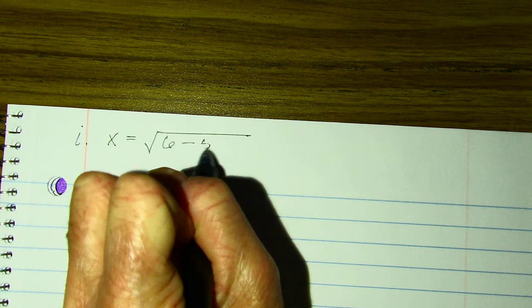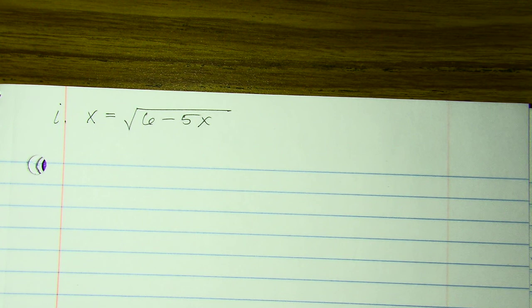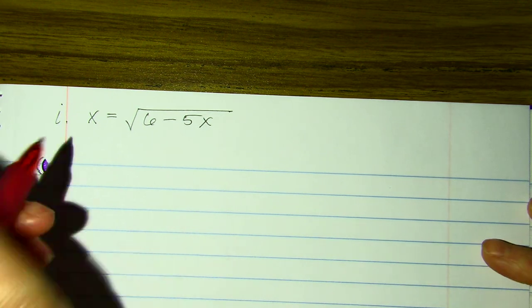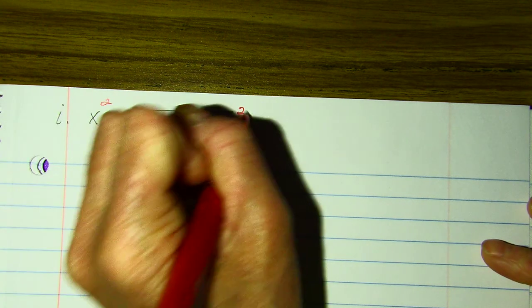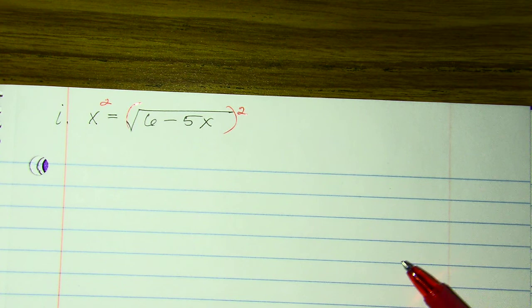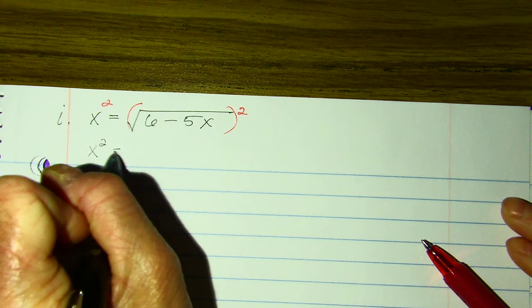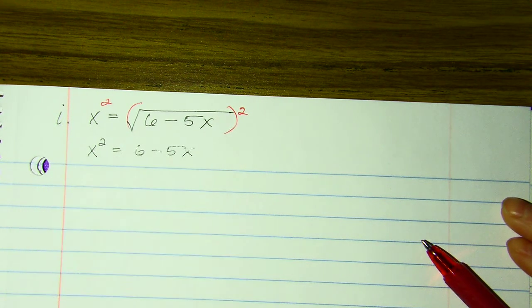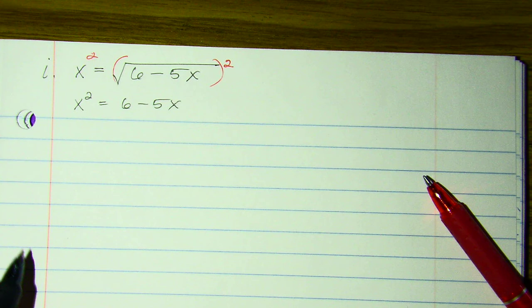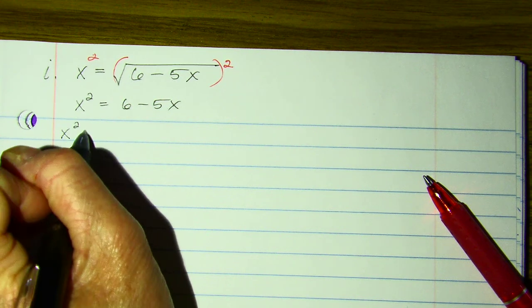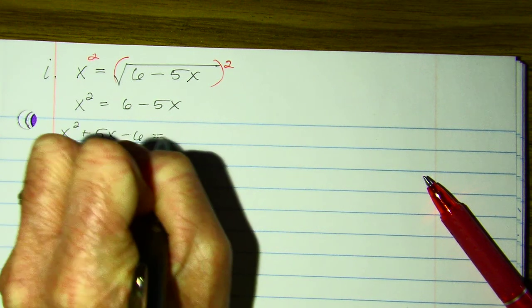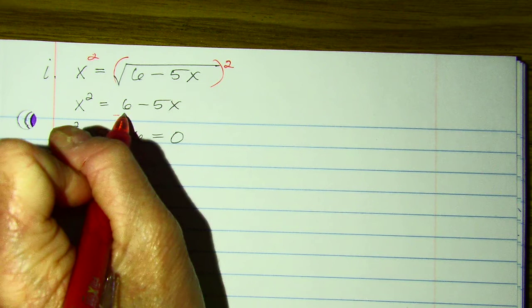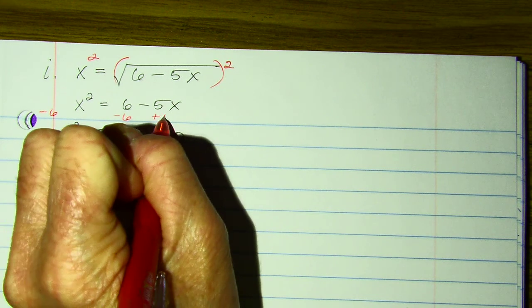We're going to solve x equals the square root of 6 minus 5x. Now, I know I put this under the category of 2, but there's only one radical here, but we're going to solve the same way. We're going to raise both sides to the second power. So I get x squared equals 6 minus 5x. So I'm going to get all of this on the same side. So x squared plus 5x minus 6 equals 0. So you can see what I did. I subtracted 6 and I added 5x.